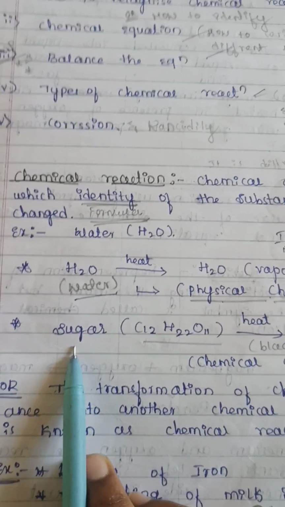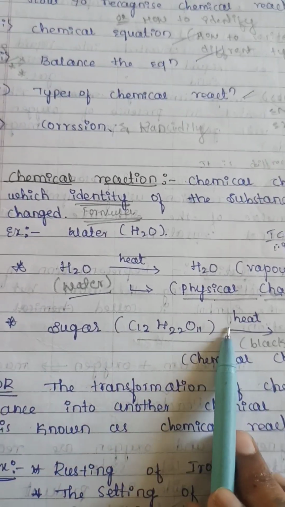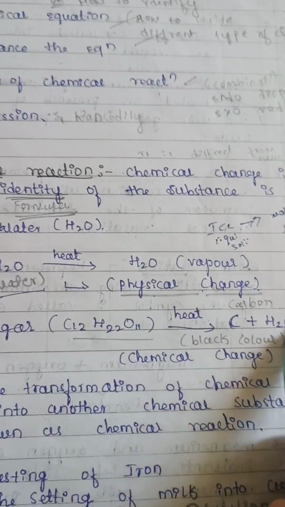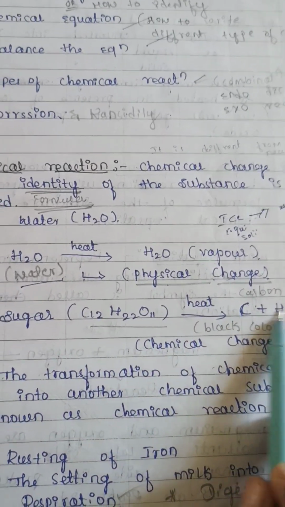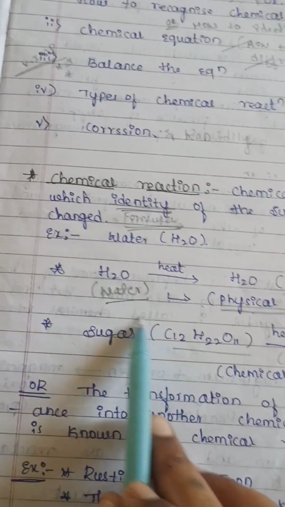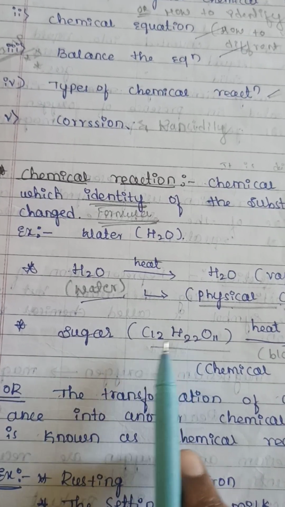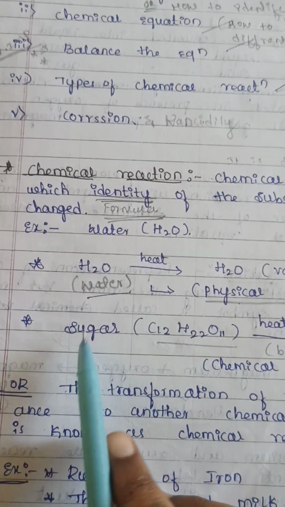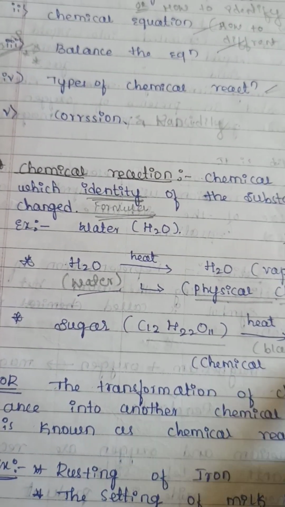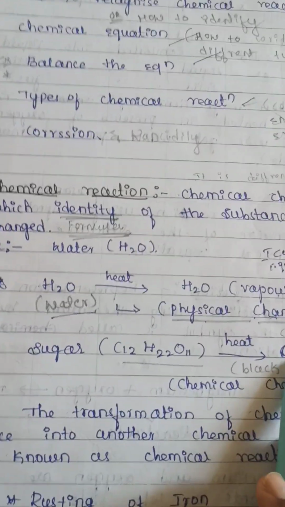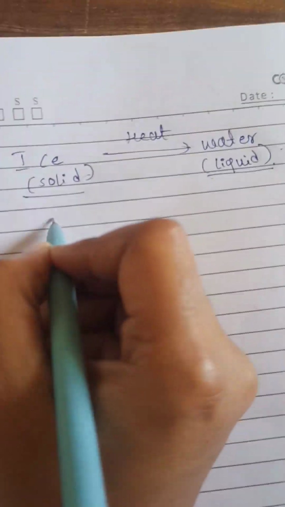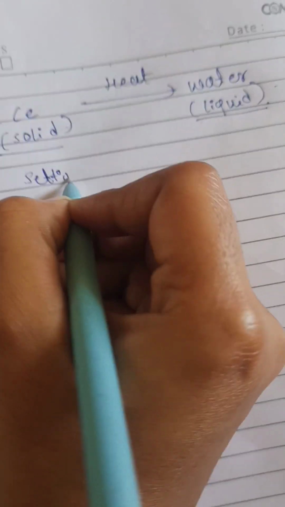See, when we heat sugar, we will get a black colored substance. That is carbon plus H2O. So this is a chemical change. Here the sugar is completely changed into another substance. So this we will call a chemical change. Or you can take the setting of curd. Setting of curd is also a chemical change.